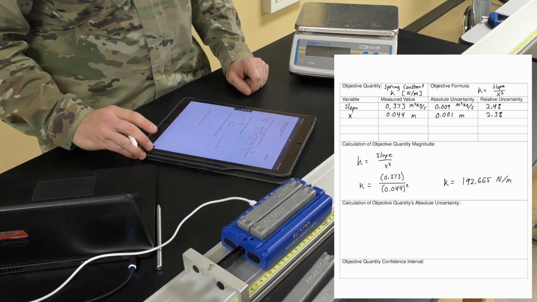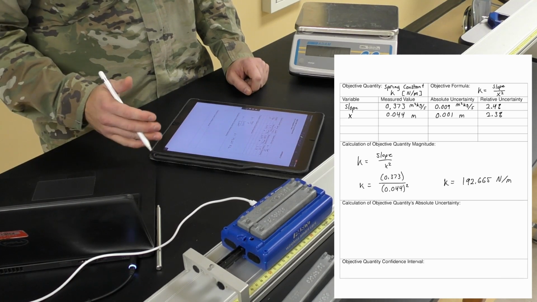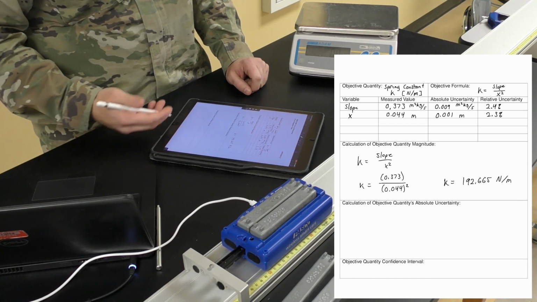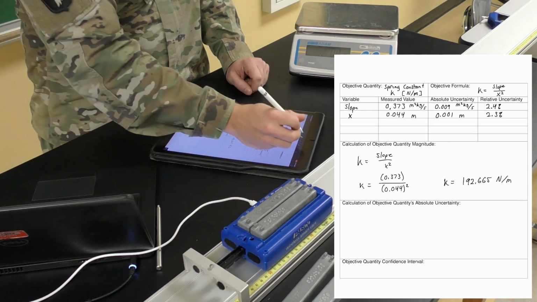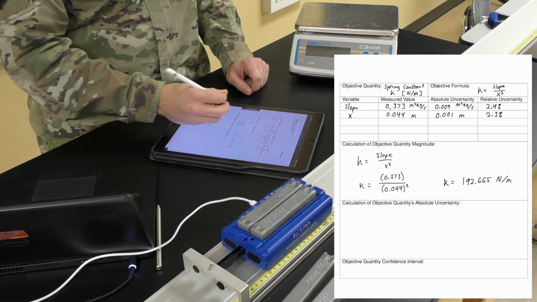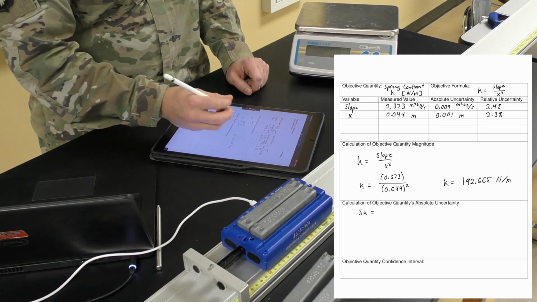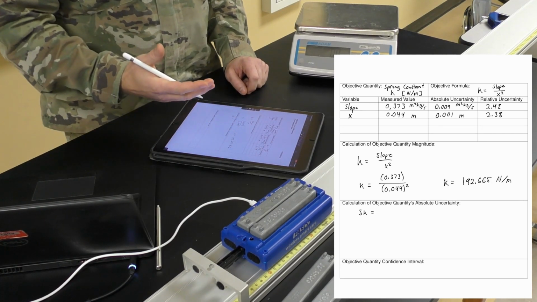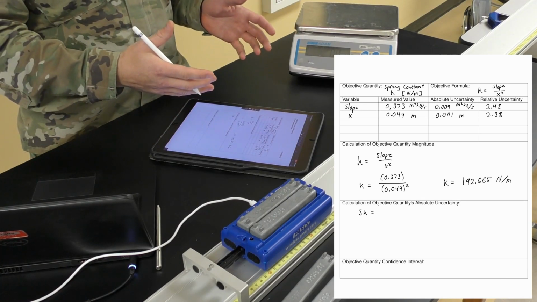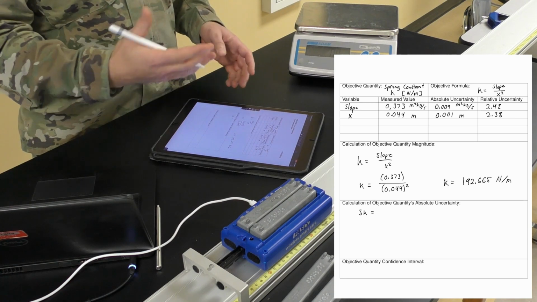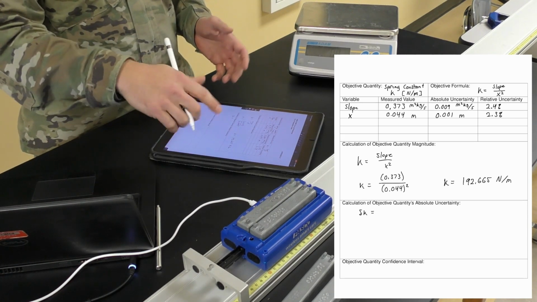So the next step is to do the actual uncertainty propagation using the intermediate method or using the method of partial derivatives. They're one and the same, just different names for the same thing. And the expression for that is going to be the absolute uncertainty in my spring constant. I'm going to sum in quadrature the contribution of each of those individual measurements. We have another video that talks about why this is the case. I'll be sure to put a link in the description below.